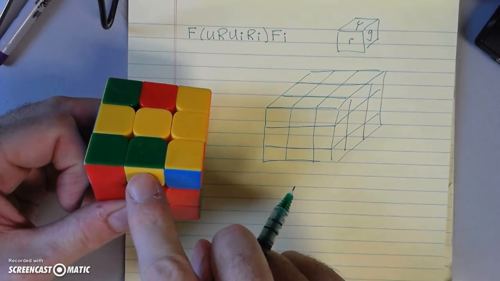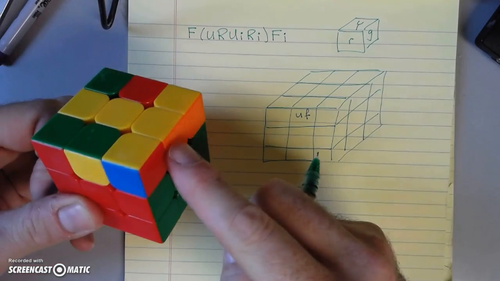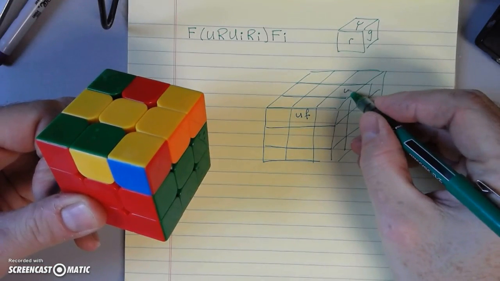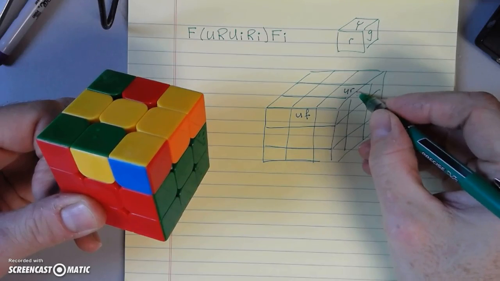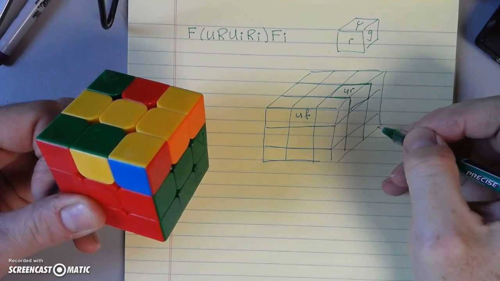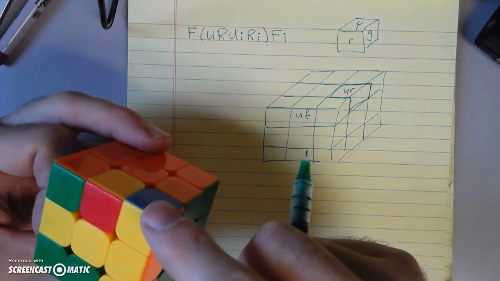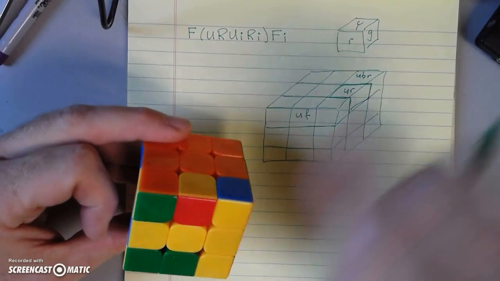So this piece was affected. This is the up front. This piece was affected. This is the up right. It doesn't matter which of these squares you label it in, because this is one piece here, right? This is one piece on the cube. The up back right corner was affected.